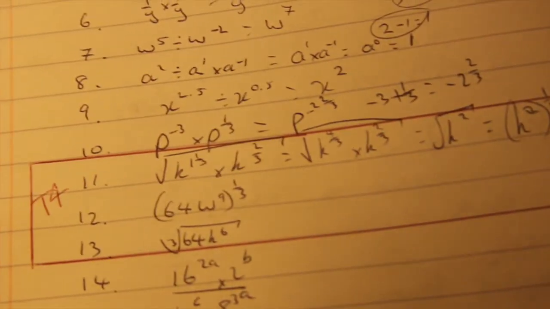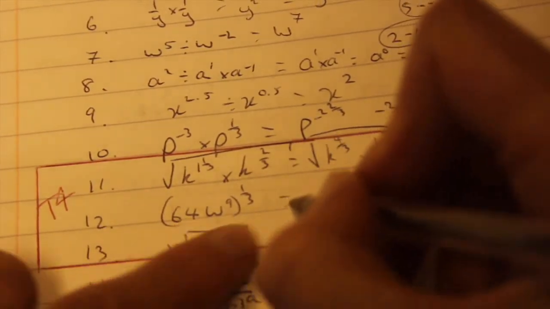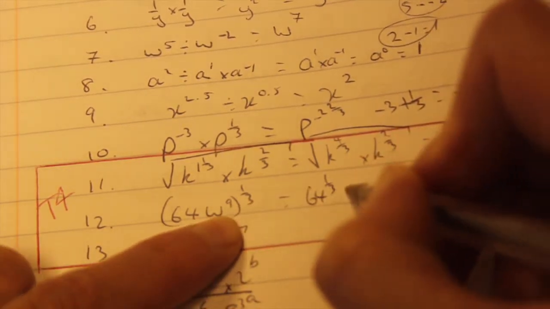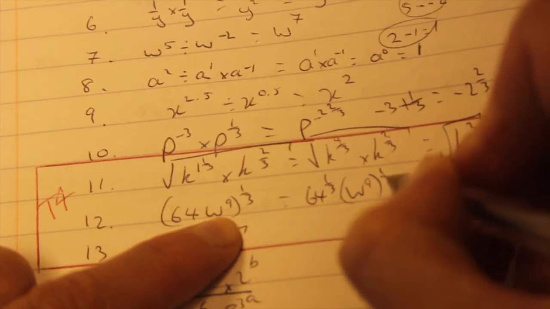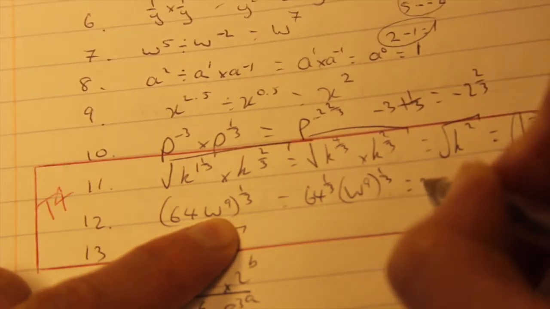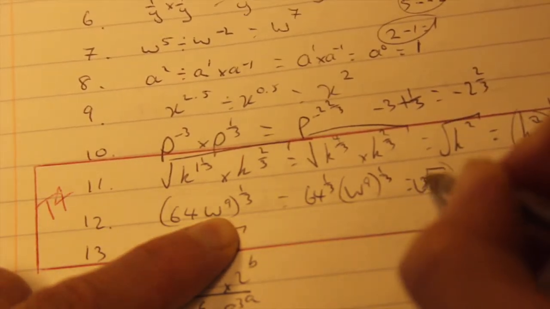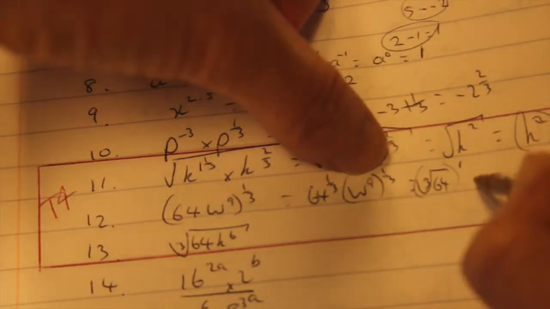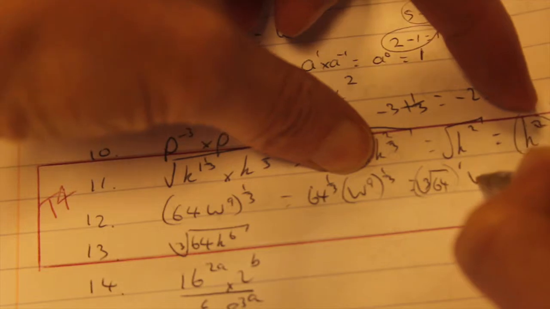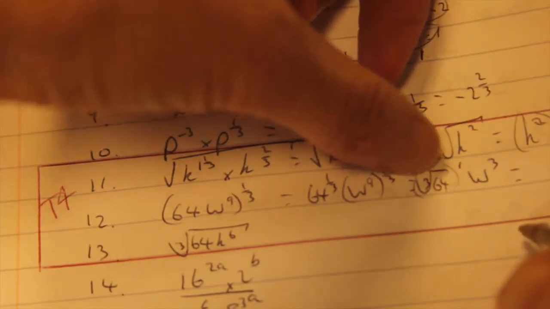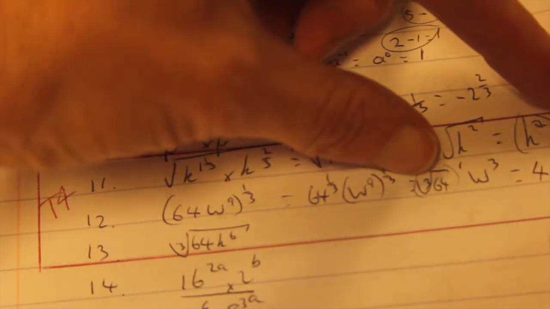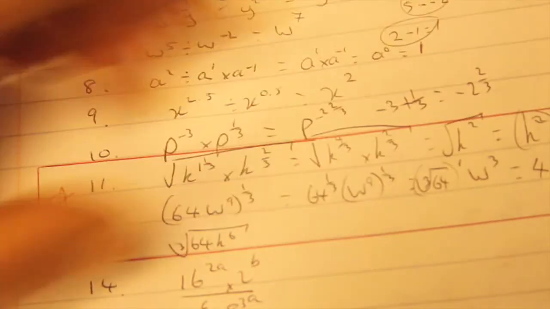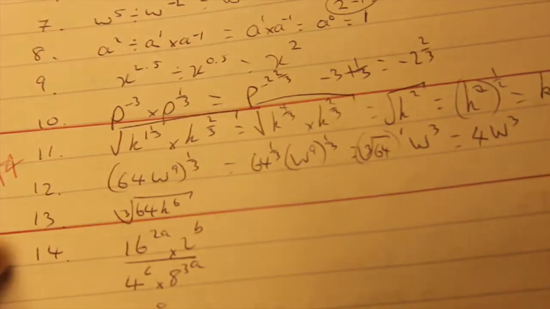Number 12. Take your third through. So it's 64 to the third, w to the 9, to the third. That means the third root of 64 to the power of 1, because the top is a 1. Power to power means multiply. 9 times a third, or a third of 9, is 3. The third root of 64 is 4, because 4 times 4 times 4 gives me 64. And then w cubed. Quite hard questions here.